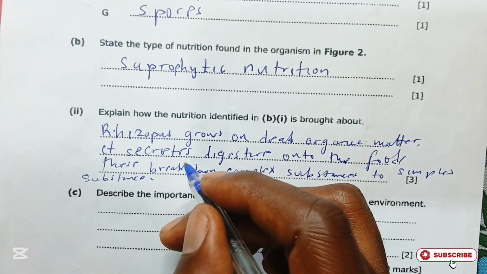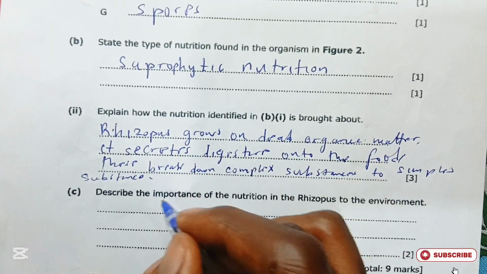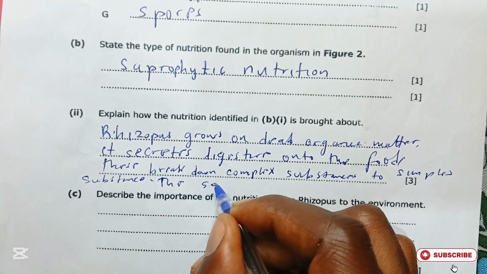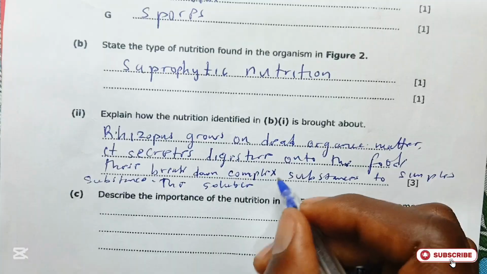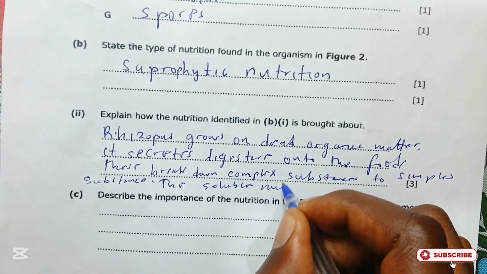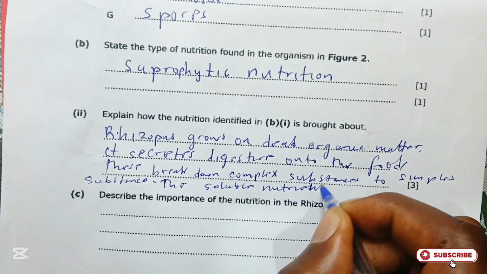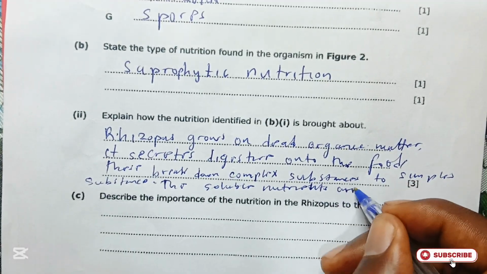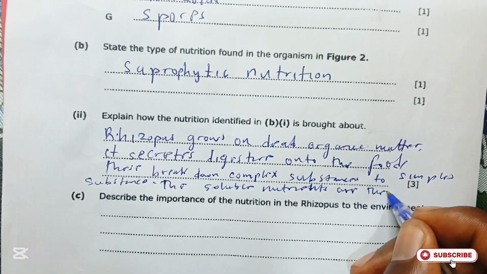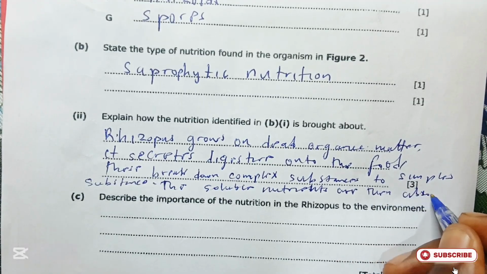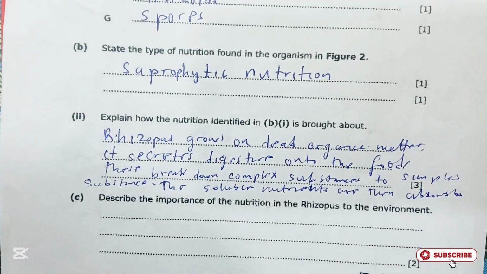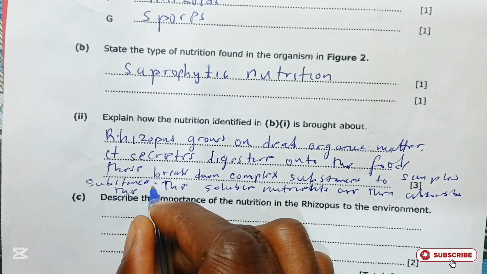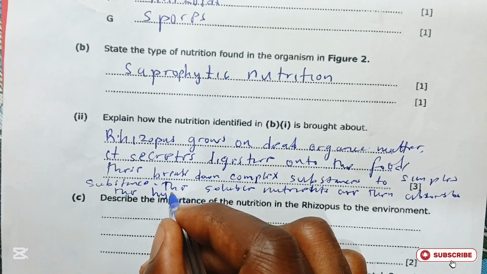So you can say the soluble nutrients, at last you say the soluble nutrients are then absorbed through the what? The hypha.